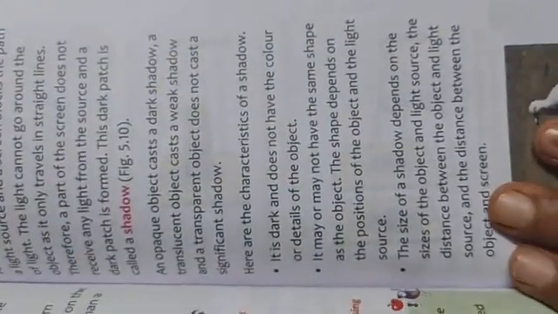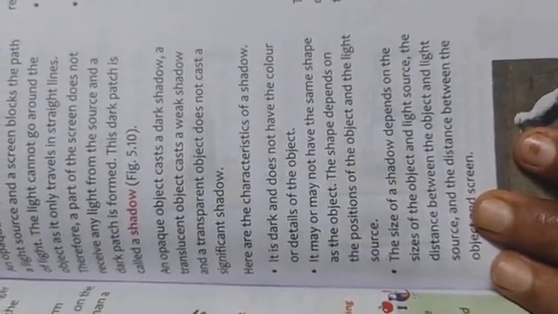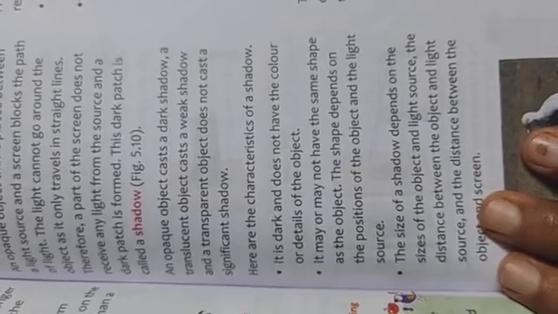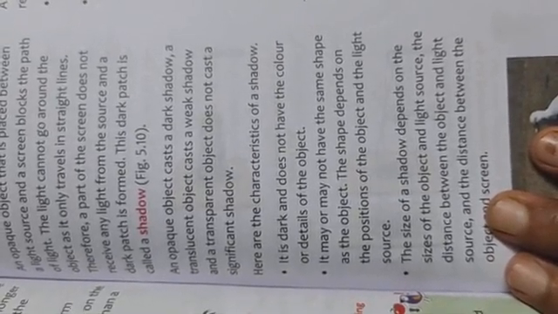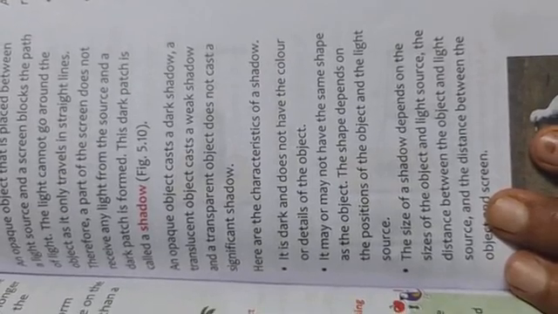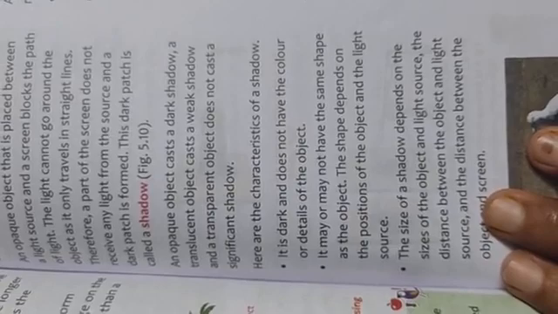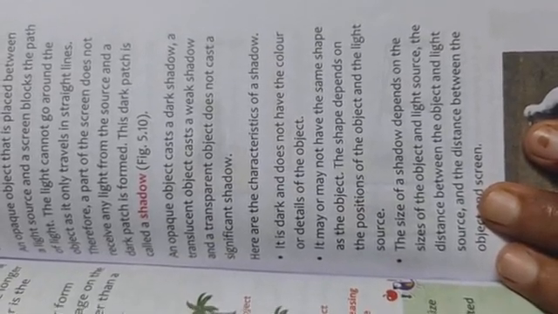Okay. So what are the characteristics of the shadow formed by an opaque object? Number one, it is very dark. It does not have any color or details of the object. It may or may not have the same shape as the object. The shape depends on the position of the object and the source of light. The size of the shadow depends upon the size of the object and the source of light.